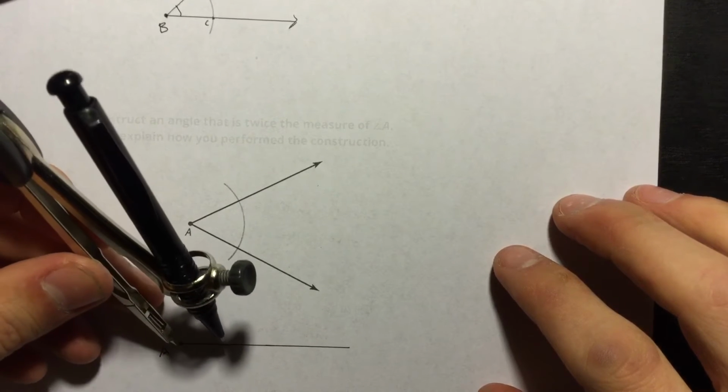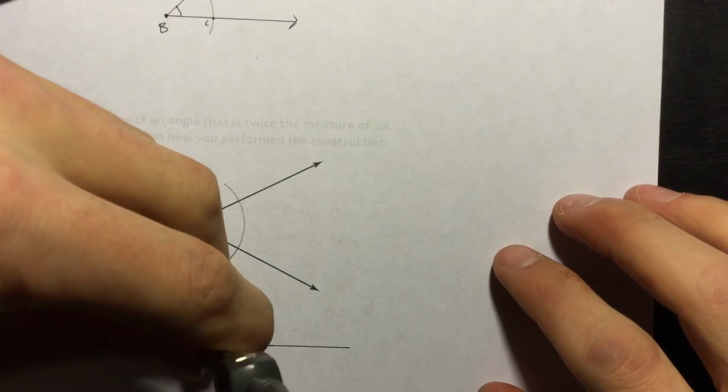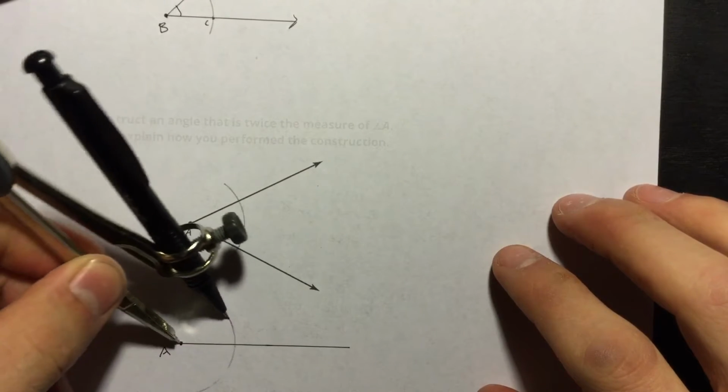Now I'm going to do the same thing for A here, only I'm going to make this construction a little bit larger.